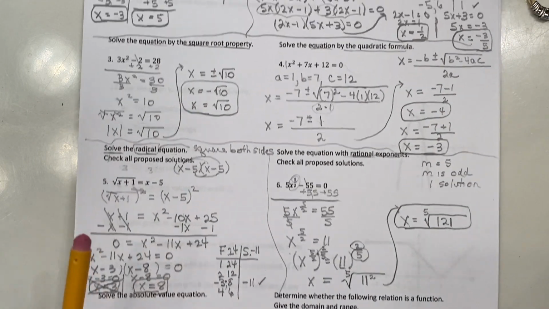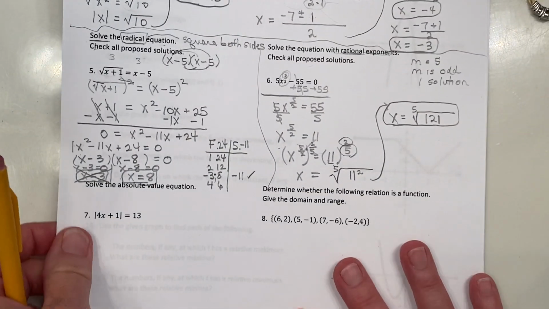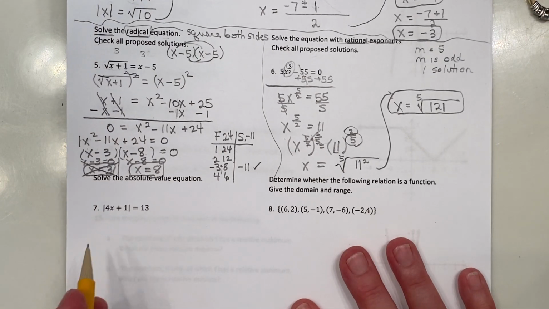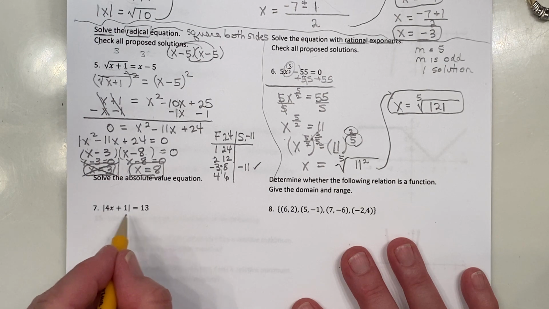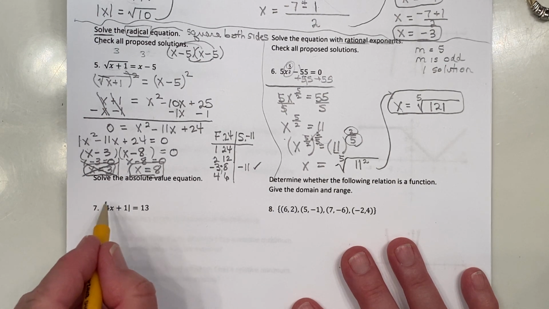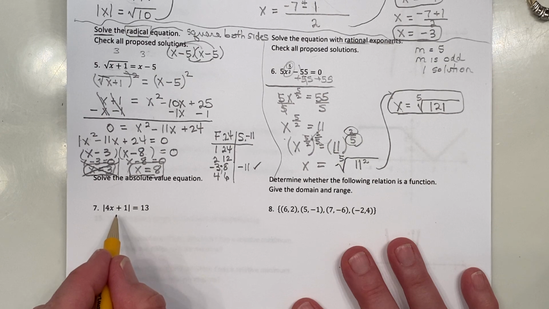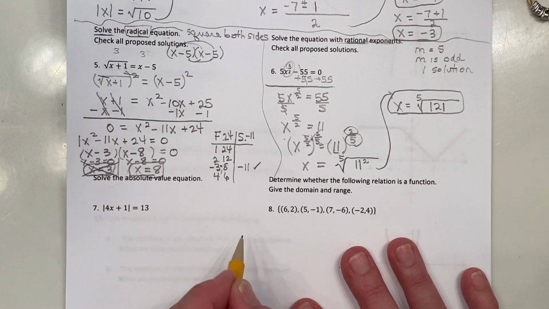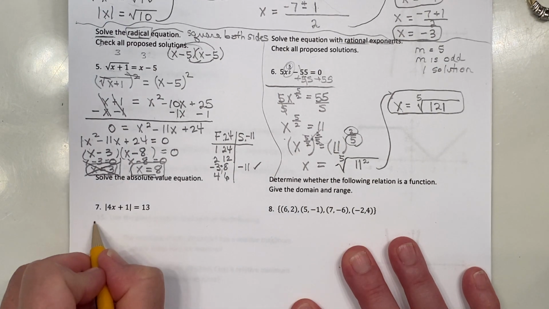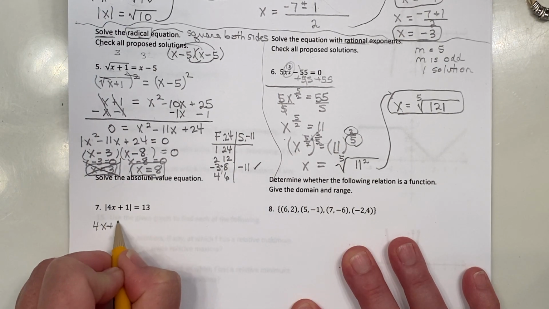All right, 7. Let's solve an absolute value equation. Okay, so something else we have to memorize. With absolute value, we want to isolate the absolute value if it's not already by itself on one side of the equation. And it is isolated, so I don't have to move a plus or a minus number to the other side. Second step, we want to remove the absolute value bars.